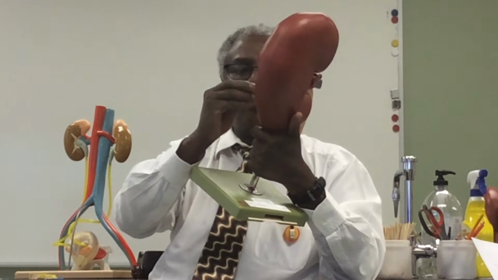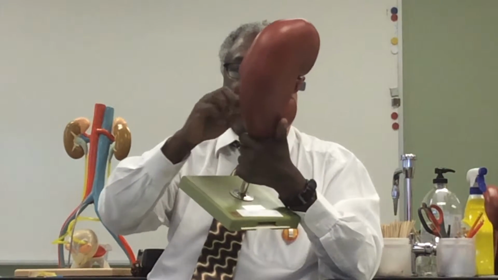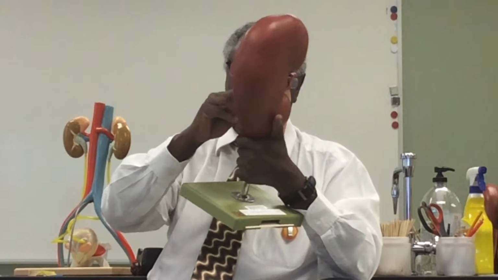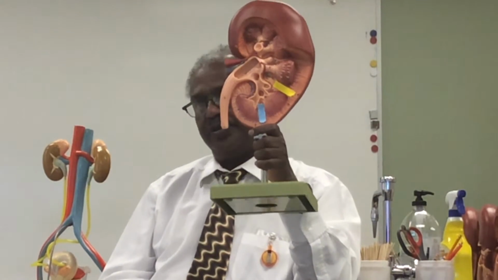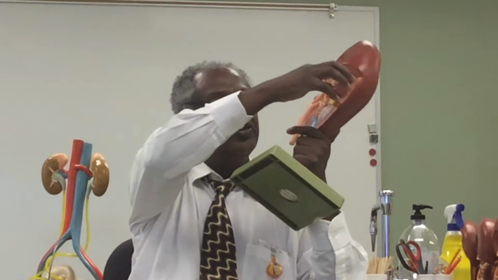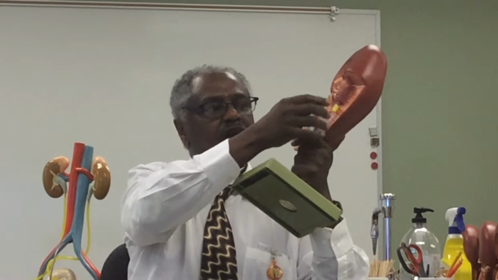If the label is in between the pyramids, like this or like this, where the yellow or the blue is, the question is also going to say identify the structure or the tissue. And these are called renal columns. Renal columns. So as far as the tissue of the kidney is concerned, you have the renal capsule, the renal cortex, the renal medulla, the renal pyramid, and the renal columns.